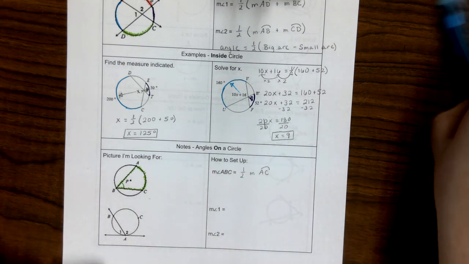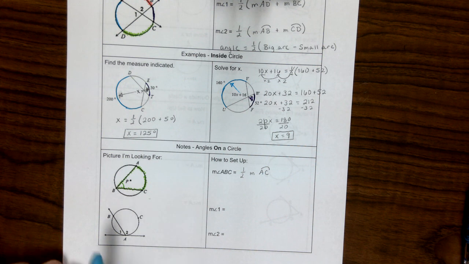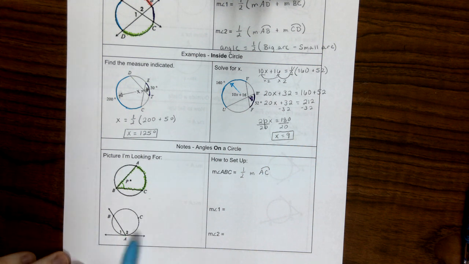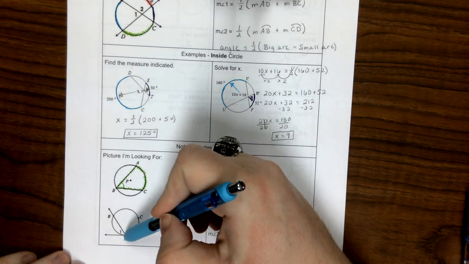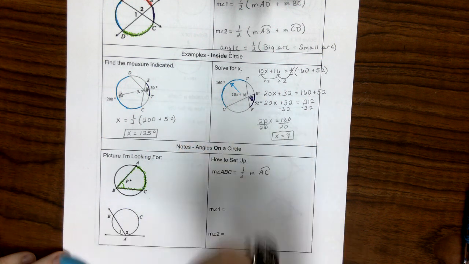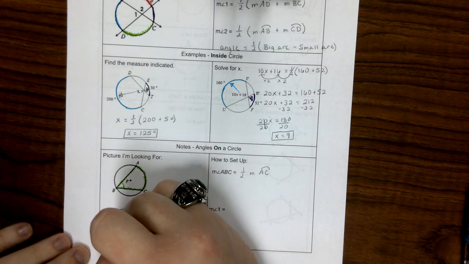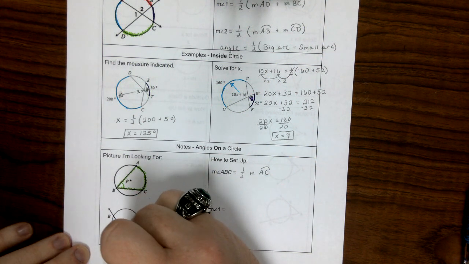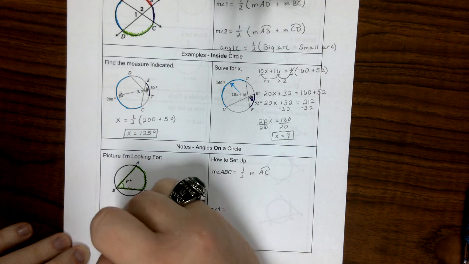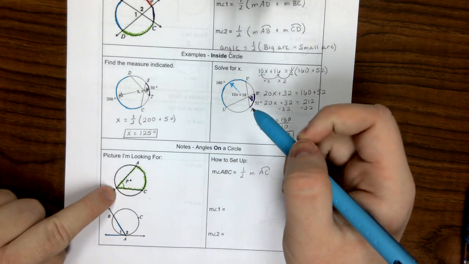Now down here, it looks a little different. Now we have a tangent line and a secant line intersecting at a point on the circle, and so we get this weird looking picture. Notice angle 1 is right here, I'm putting it in blue. It's the same idea as up here.